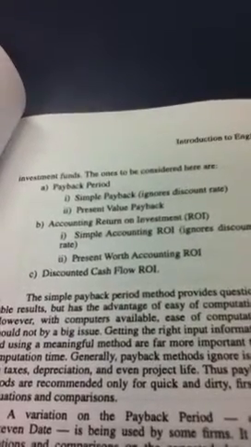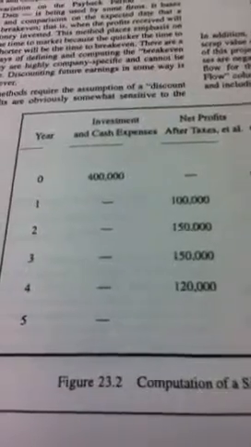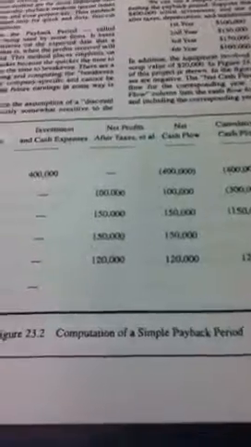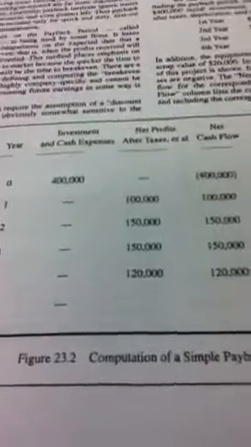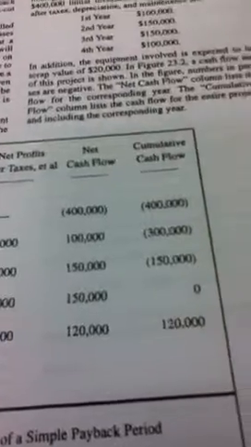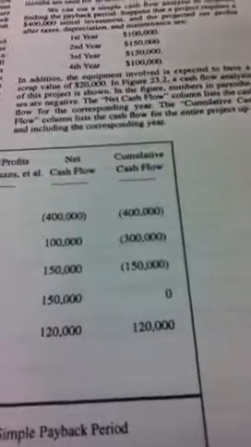The simple payback method, the example is given. Suppose you have an investment of 400,000, and every year you are making a profit of 100,000, 150, 150, 120. To find out the payback period, the investment is like a loss. The loss is given in parentheses. So from the loss, whatever profit you are making, the cumulative cash flow, probably at the end of the 3rd year, you break even. And then you start making profit. So this is the simple payback method.